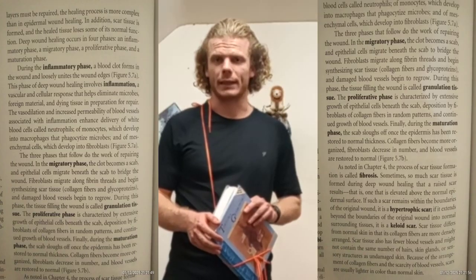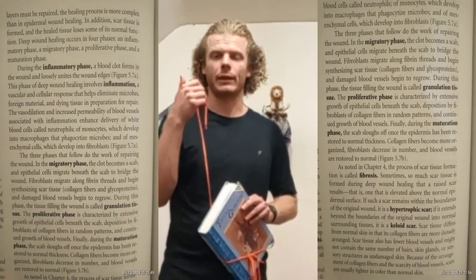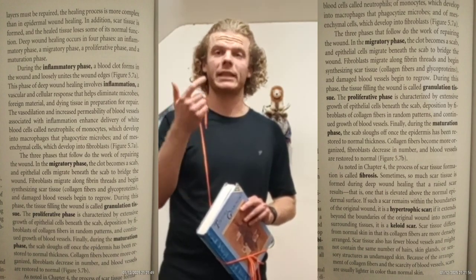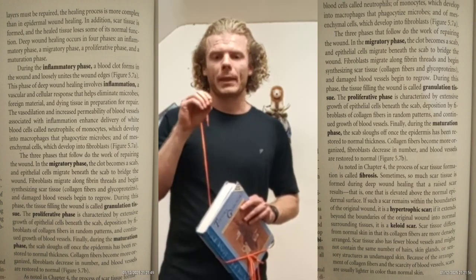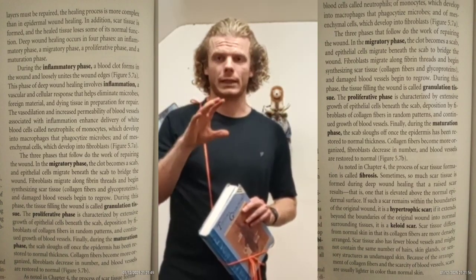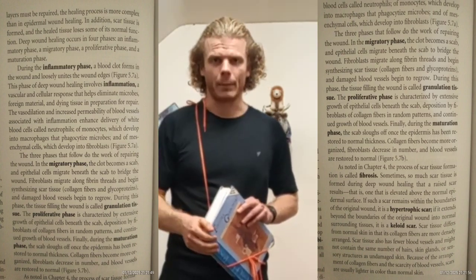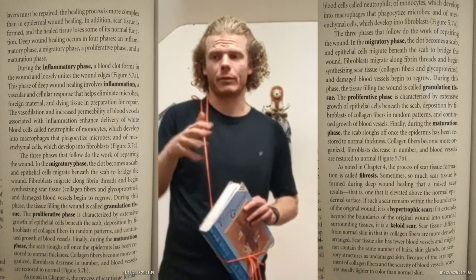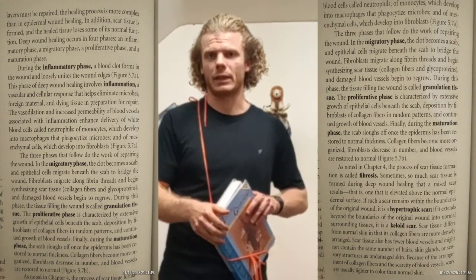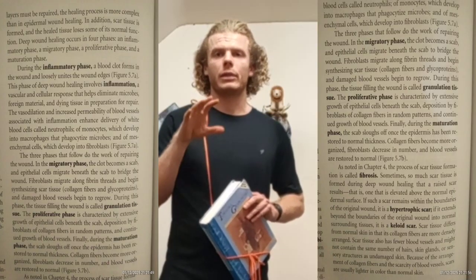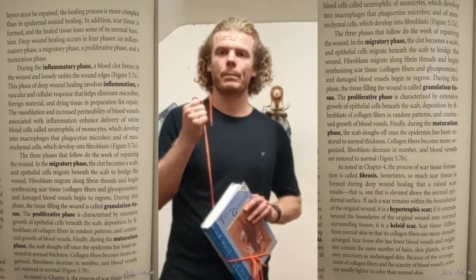The maturation phase is the final of the four phases of deep wound healing. It started with the inflammatory phase, then the migratory phase, the proliferative phase, and now the maturation phase. The collagen fibers become more organized, and the fibroblasts which were producing these collagen fibers are reducing in number, and also the blood vessels are now rebuilt, but not to the full extent as previously. The formation of scar tissue is called fibrosis.